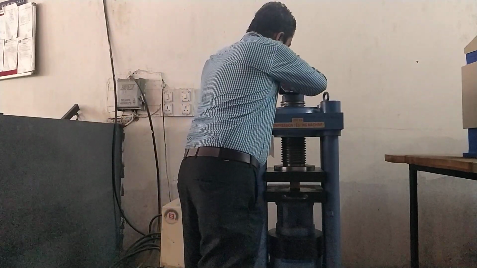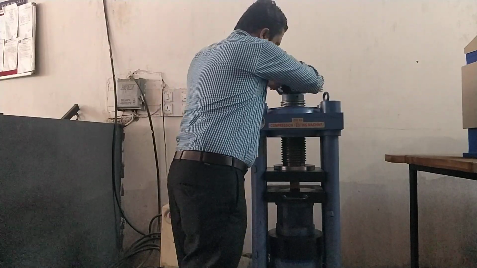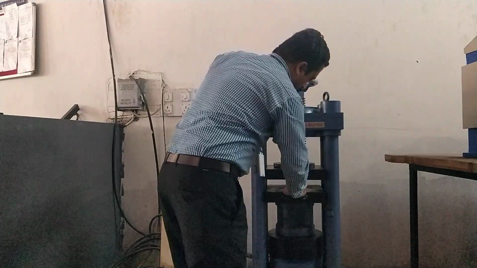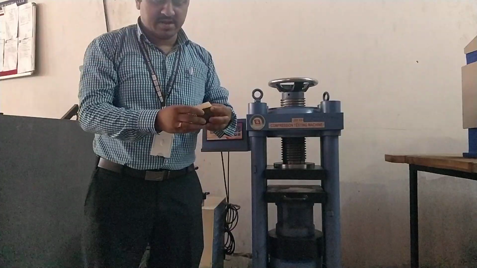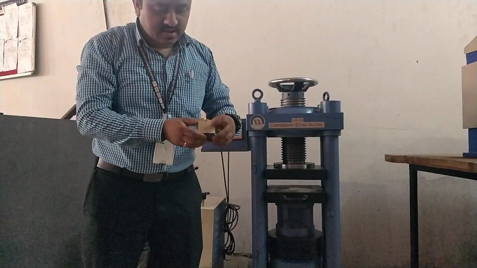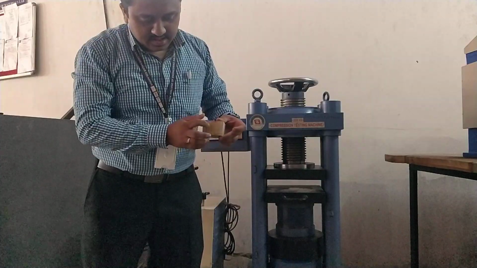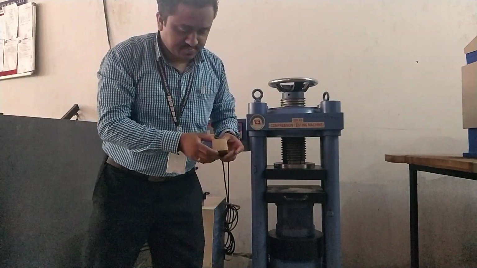We will remove the specimen. And see, this specimen has failed along the grain, where the direction of load is parallel to these fibers.